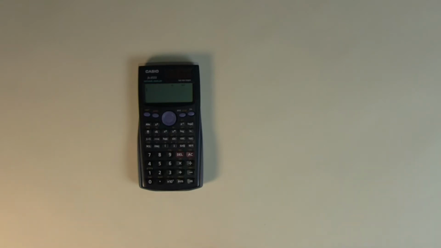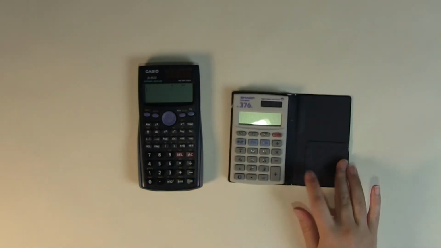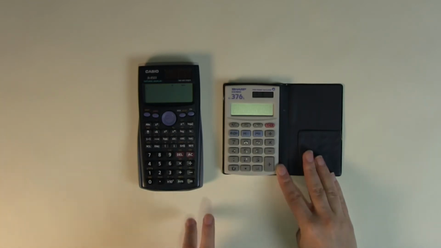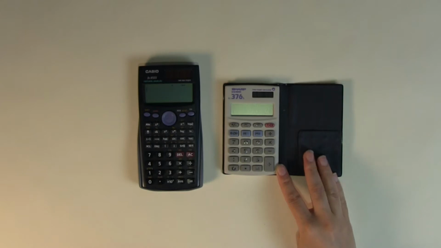Not like an ordinary calculator, such as this one. Because the ordinary calculator just follows a linear order. So what you tell the calculator to do first, it will do first. So if you type in subtraction first and then division, it will do the subtraction and then the division. But if you change the order around, it will do the division first and then the subtraction. However, in BODMAS, that's not always the case.